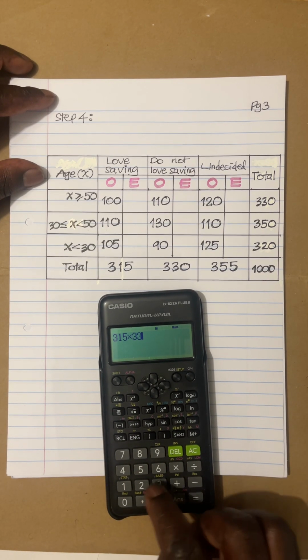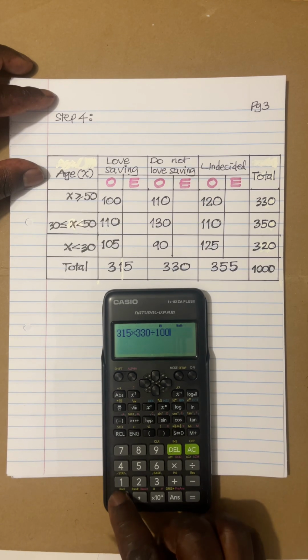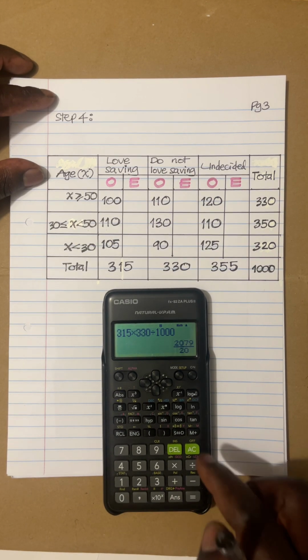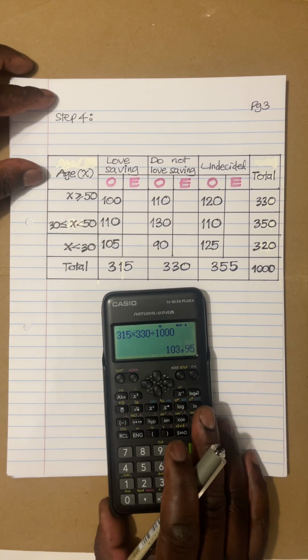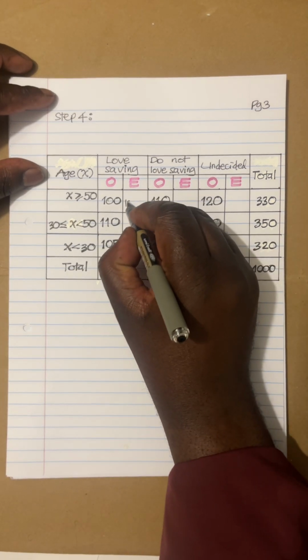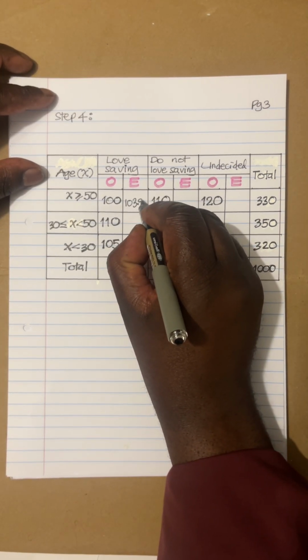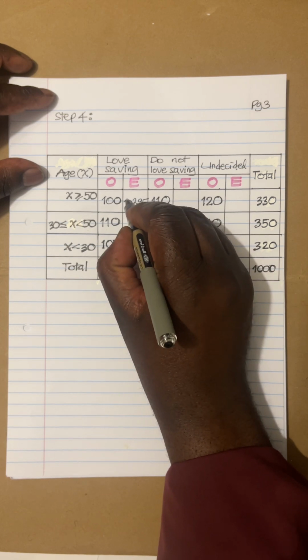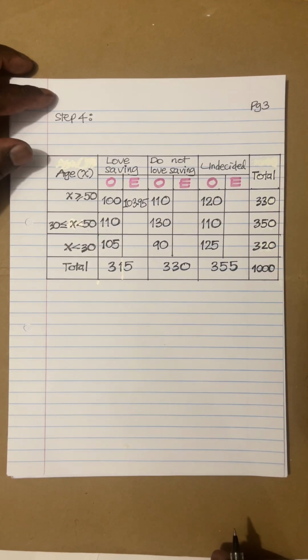My calculator says 103.95. So the answer there is 103.95. That is the expected frequency.